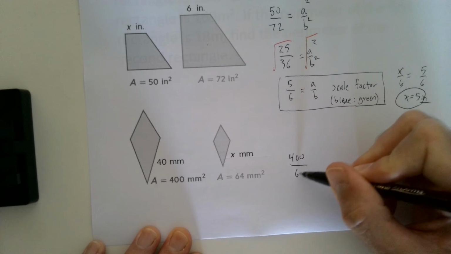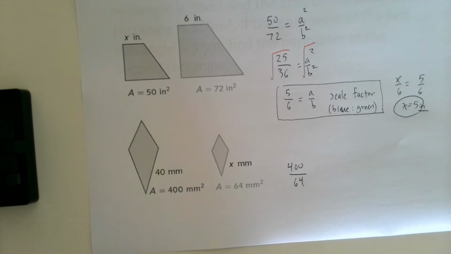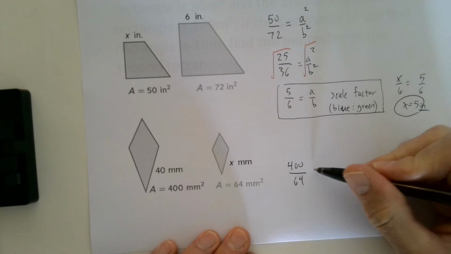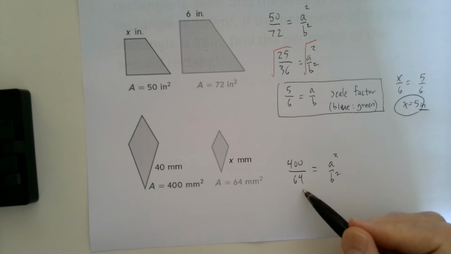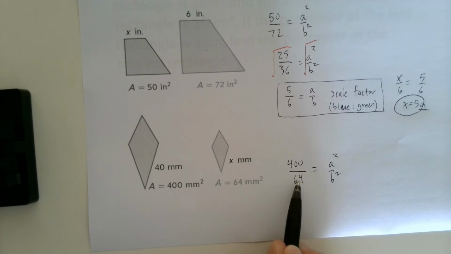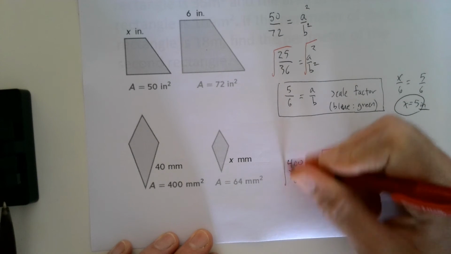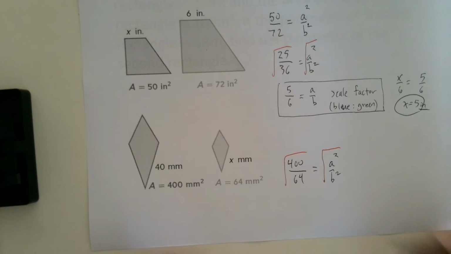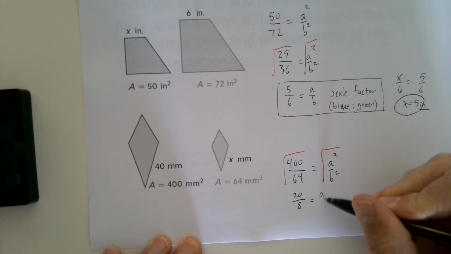Area to area. And notice this is supposed to be colored blue and green. We have to go in the order that they tell us, since they said blue to green. That equals a squared to b squared. Again, you want to usually reduce your fractions. I would say reduce them until you get a perfect square ratio. That's 20 squared and 8 squared. So I'm going to just go ahead and take square roots as is. So I get square root of 400 is 20. Square root of 64 is 8. That's the same as a to b.